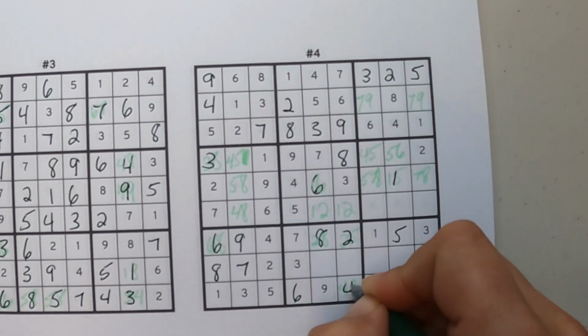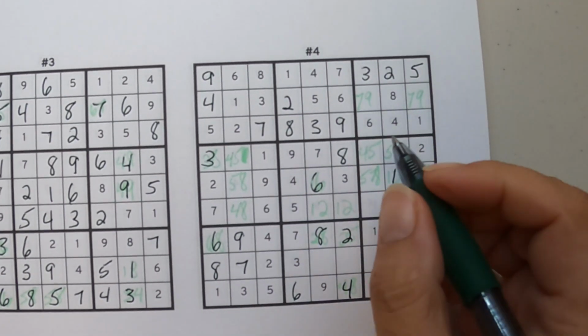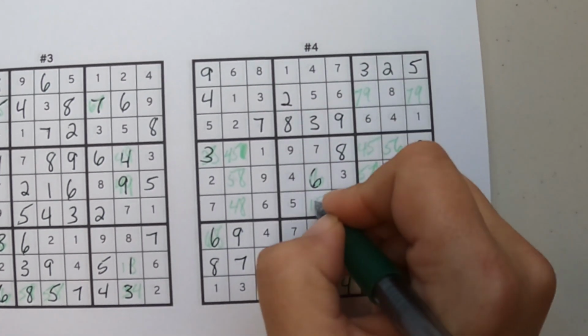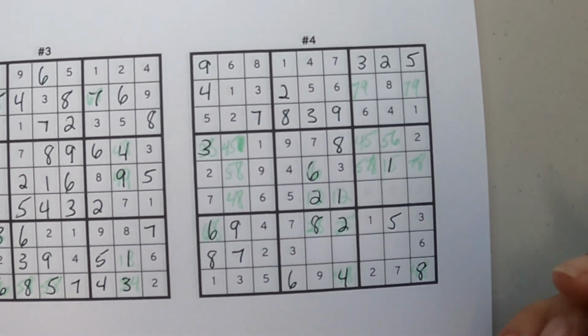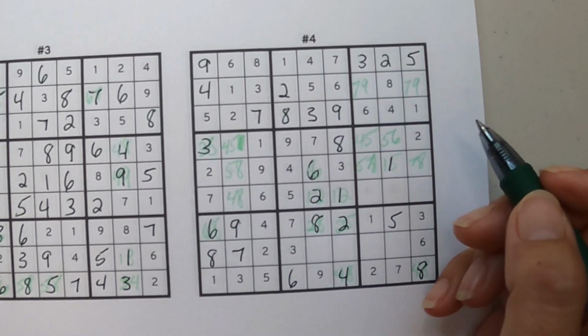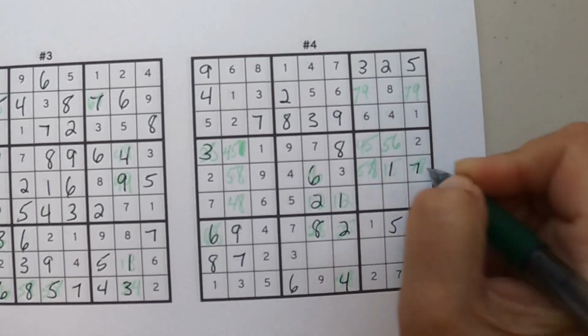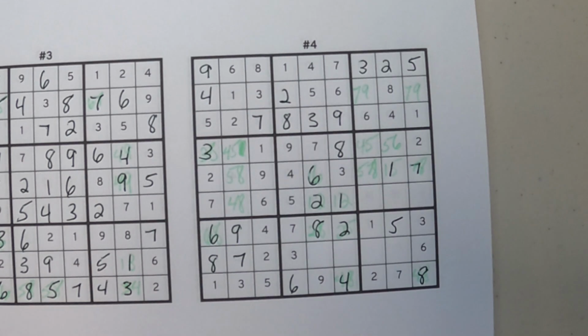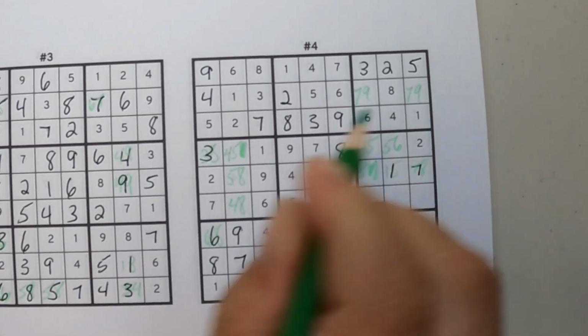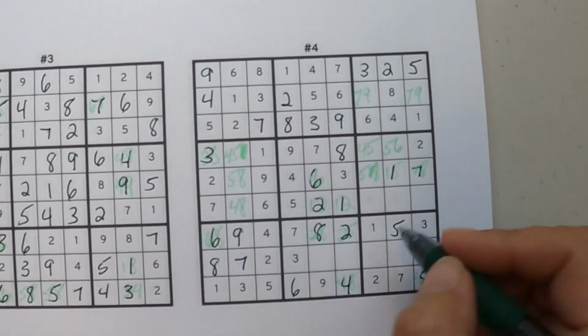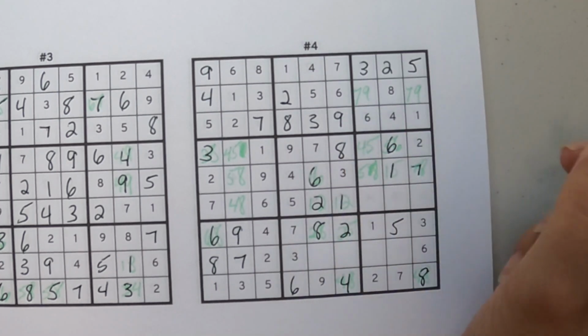That 8 makes this our 4, 8. 2 makes this our 1, 2. This 8 makes this our 7. We can get rid of this 7. This 5 makes this our 6.